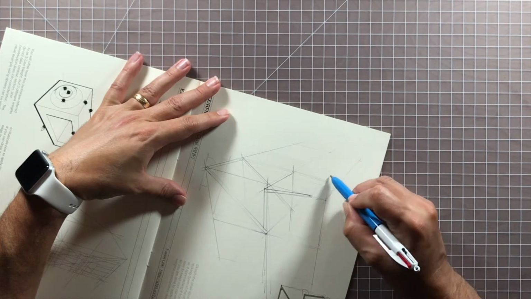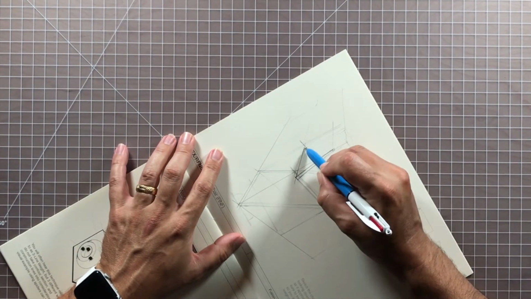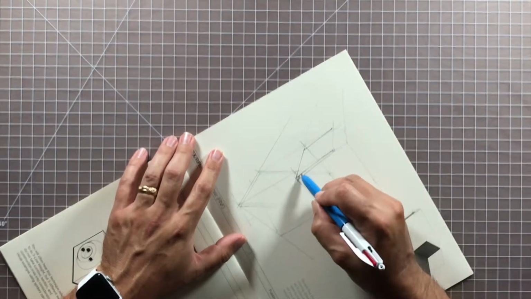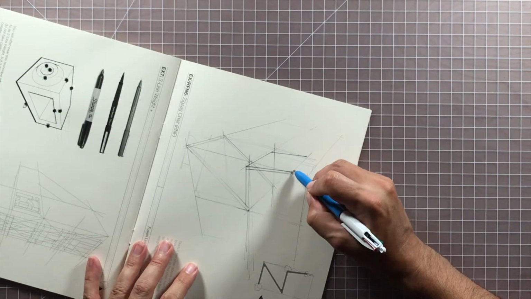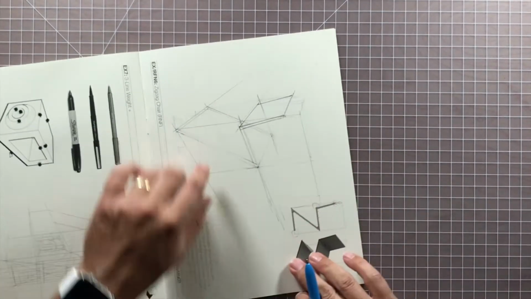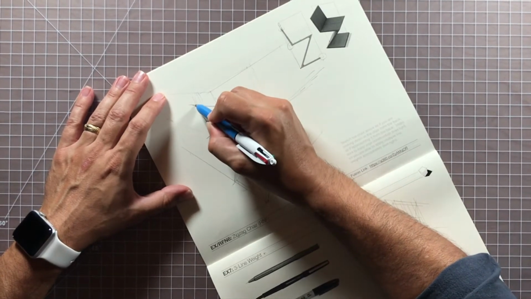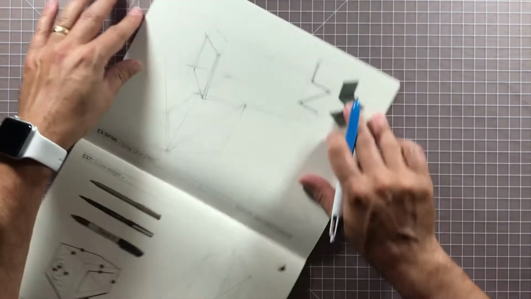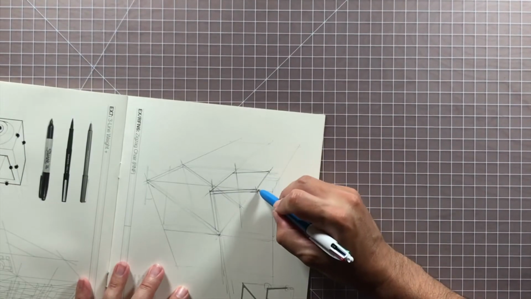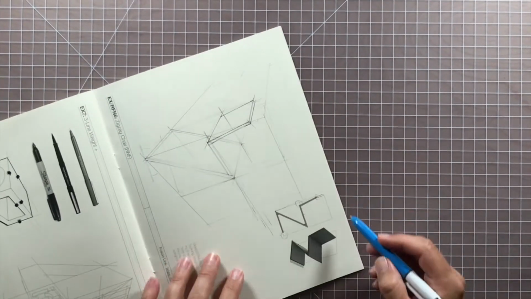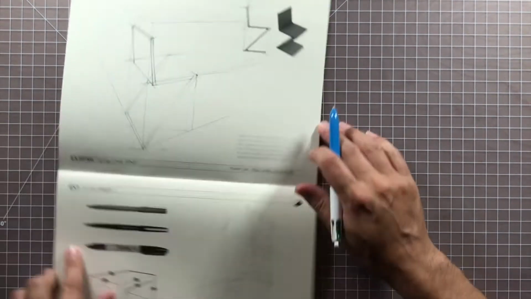Carry that over. And this should be somewhat parallel to this one. And then you ultimately have a slight angle going up for that backrest. It's not going towards that vanishing point over there. You can kind of see that angle.